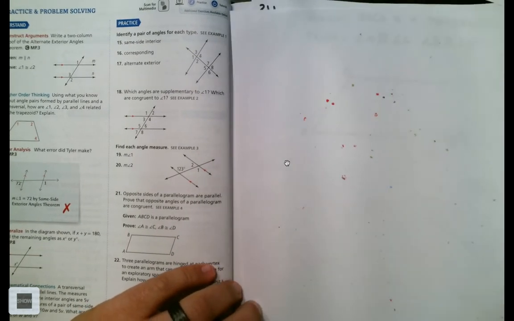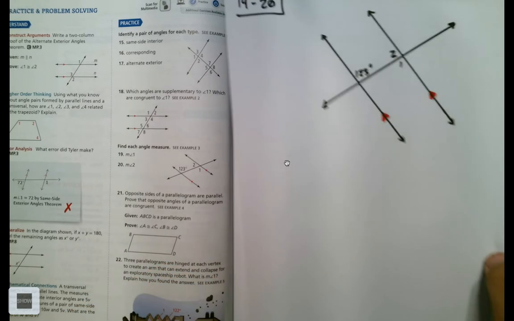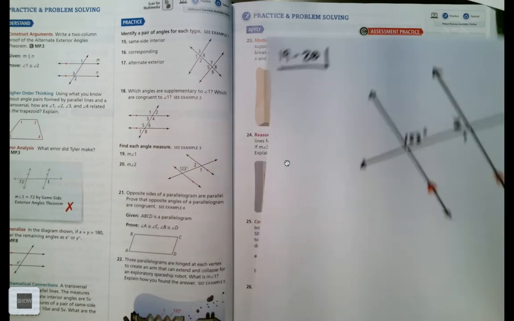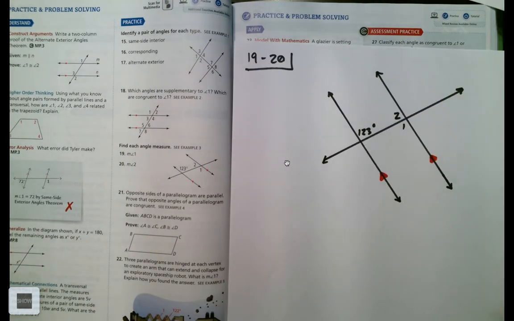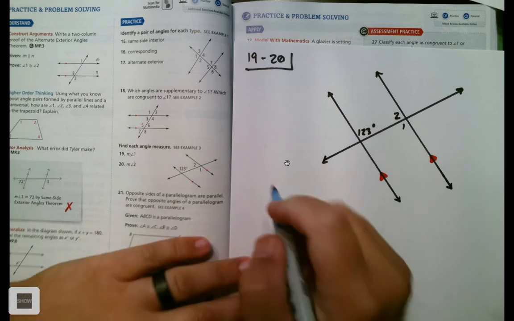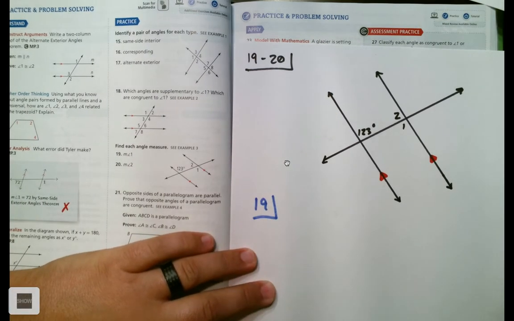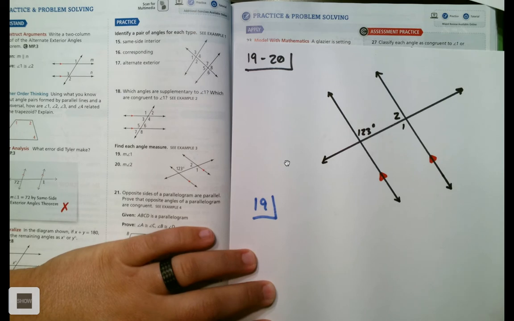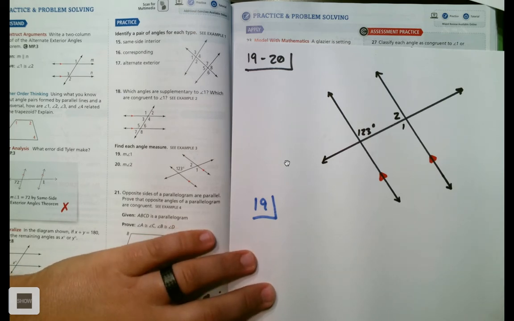19 and 20. Find each angle measure. So again, using those 4 relationships we talked about, find the measure of angle 1 and the measure of angle 2. So using the 4 things we talked about, how are we going to do this?